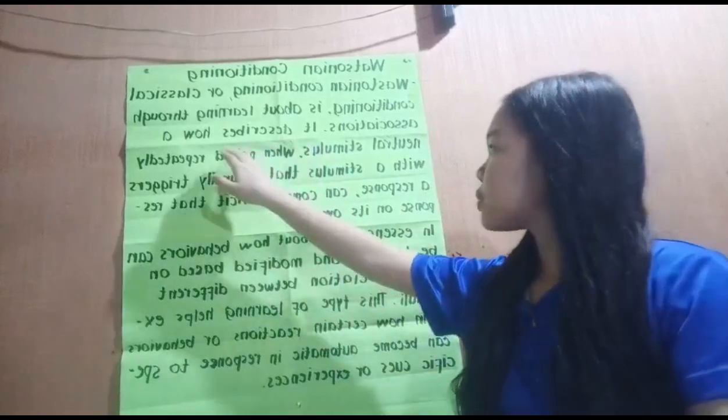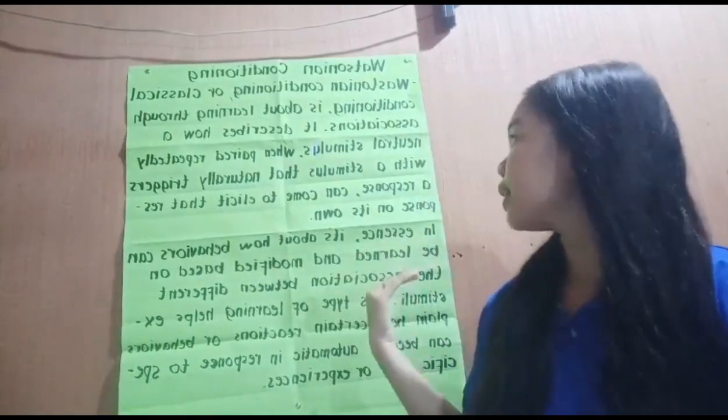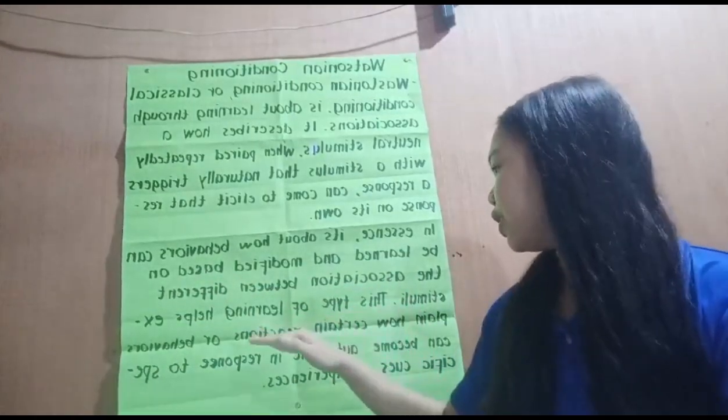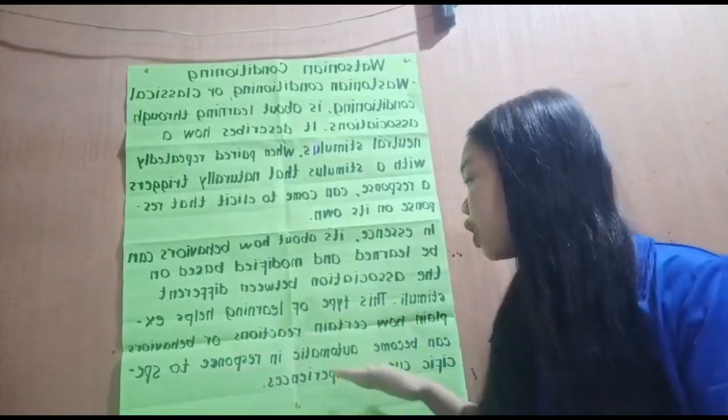Let's proceed to classical conditioning. Classical conditioning is about learning through association. It describes how a neutral stimulus, when paired repeatedly with a stimulus that naturally triggers a response, can come to elicit that response on its own. Later on, we will give an example that can explain this neutral stimulus. In essence, it's about how behaviors can be learned and modified based on association between different stimuli. This type of learning helps explain how certain reactions or behaviors can become automatic in response to specific cues or experiences.